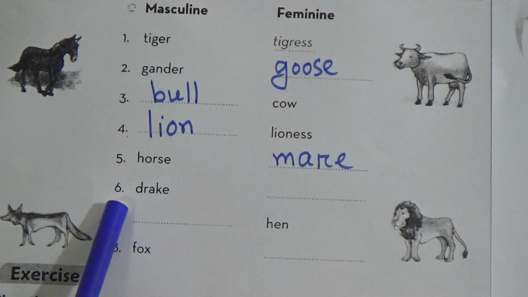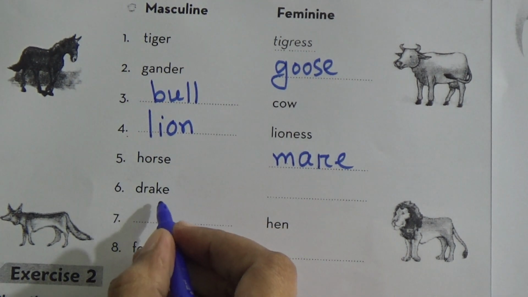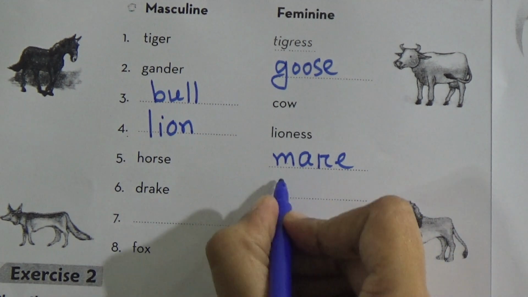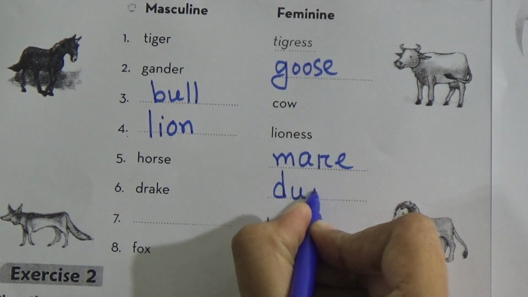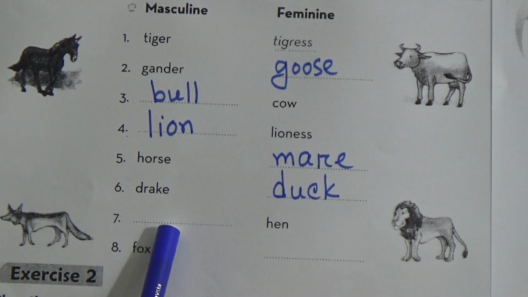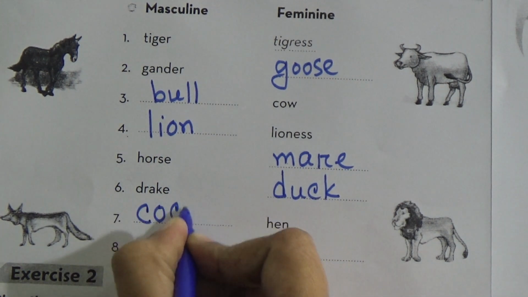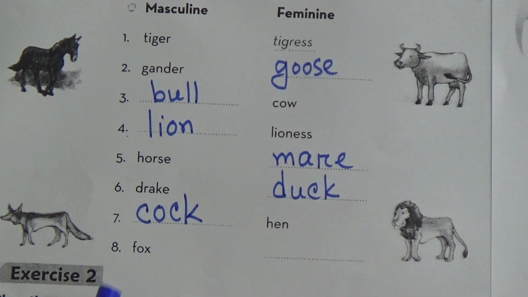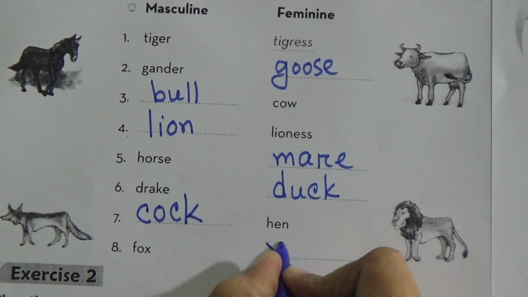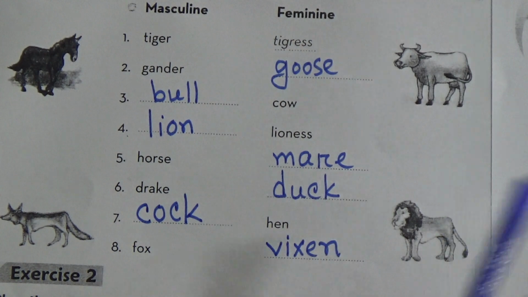Number 6, drake, D-R-A-K-E, drake, masculine form. So we have to find out its feminine form. We know its feminine form is duck. And number 7, hen. Here you have to write the masculine form of hen. So cock, C-O-C-K, cock. Number 8, fox. Fox is a masculine noun and its feminine form is vixen, V-I-X-E-N.